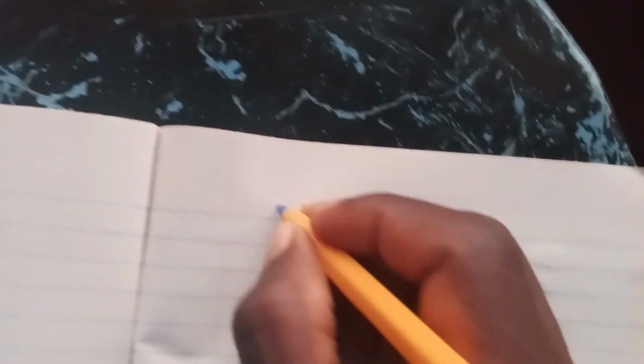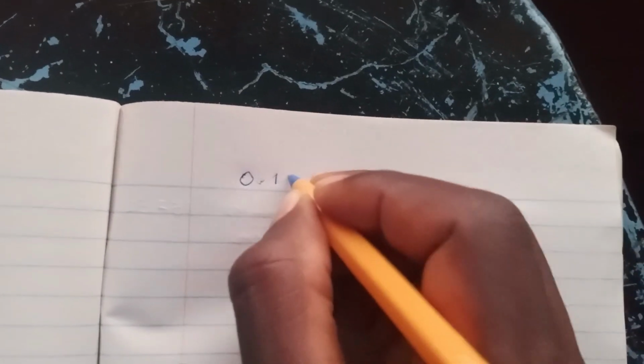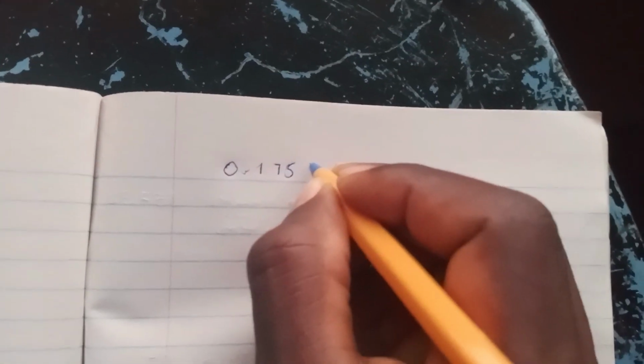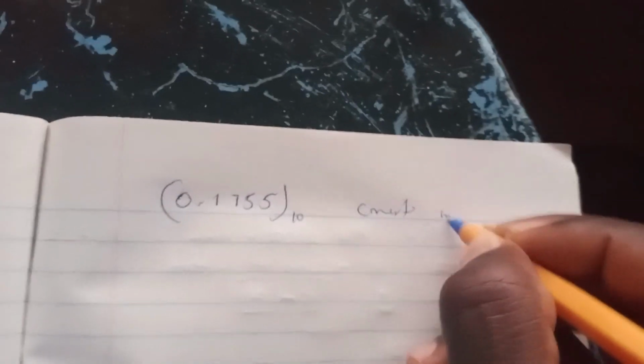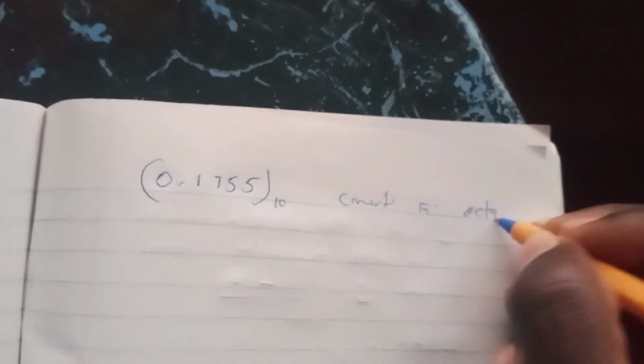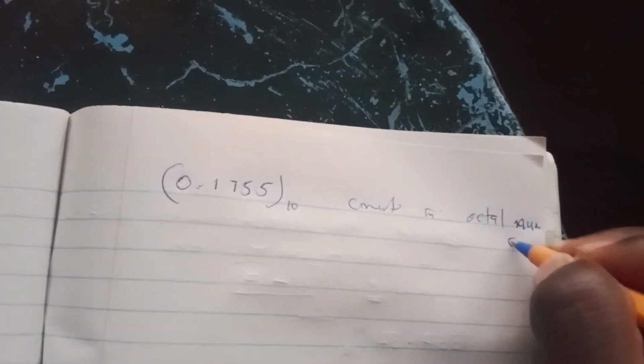Similarly, you may be given just a decimal point number like 0.1755. Let's just say this one, and it is a denary number, which means it's to base 10. Then you are told to convert it into the octal number system. So what do you normally do when you are given this instance?